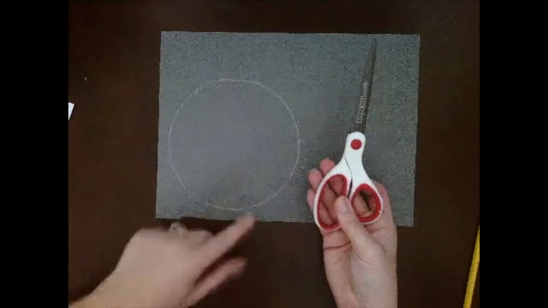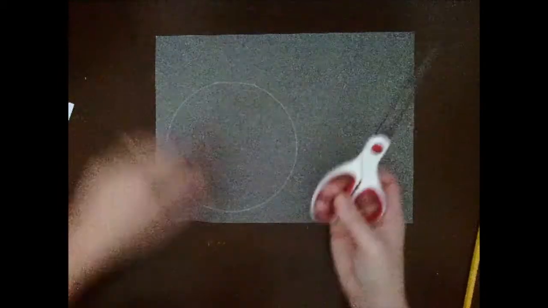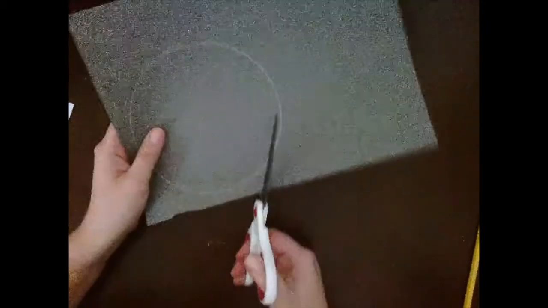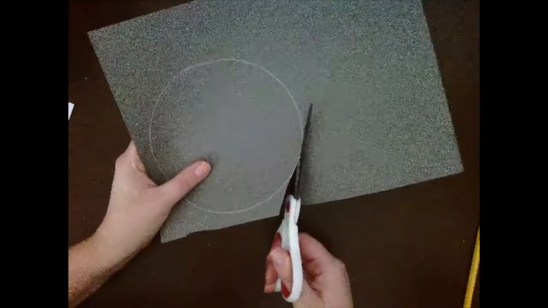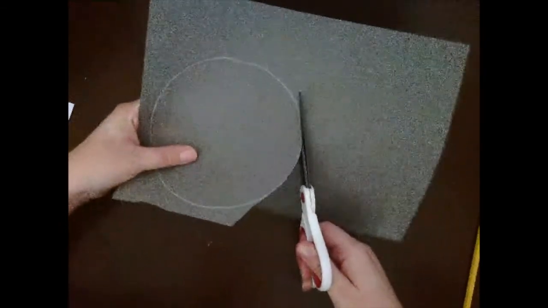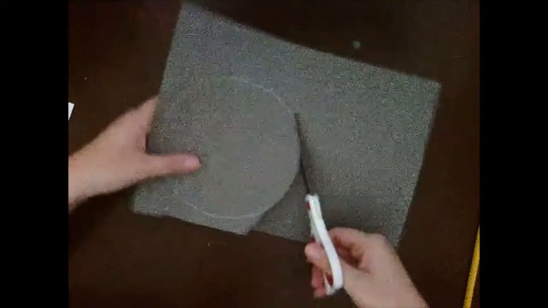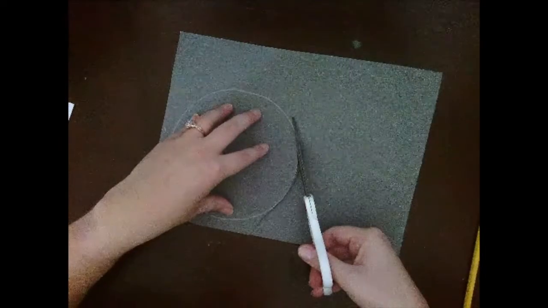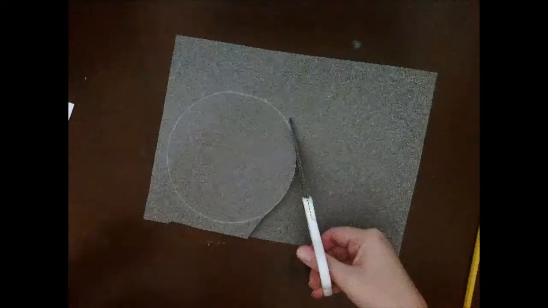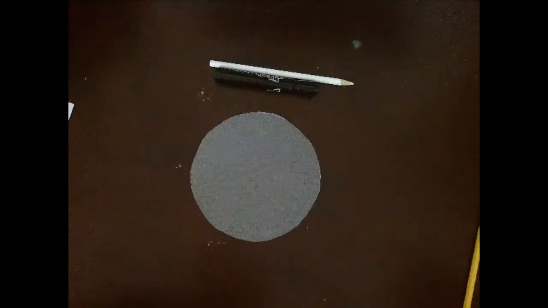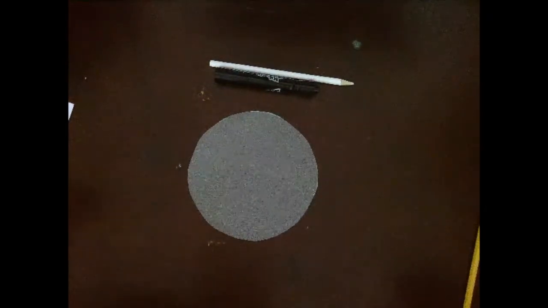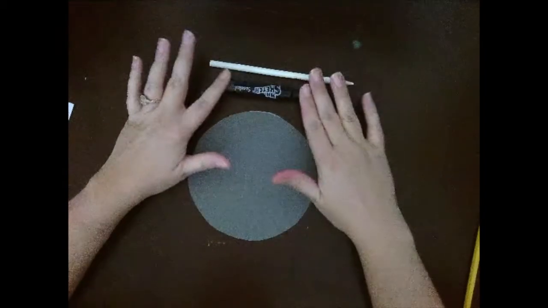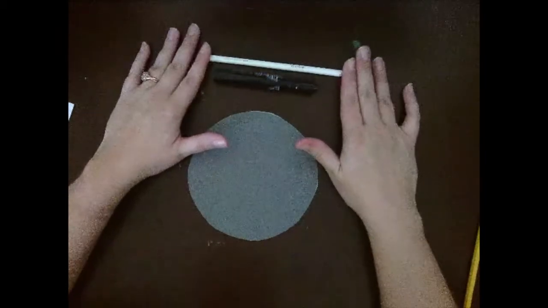Now, once I have my circle, I'm going to grab my scissors, and I'm going to take my time and cut my circle out. Remember when you're cutting that it's okay to move your arms and the paper as you cut to help you cut it easier. So right now, cut your moon out, then come back and we'll do the next step. I'm sure the circle for the moon has turned out great.